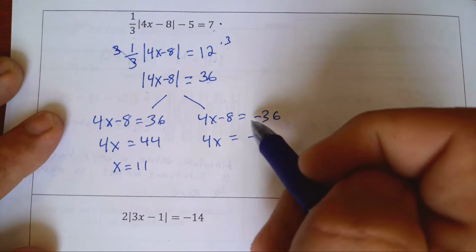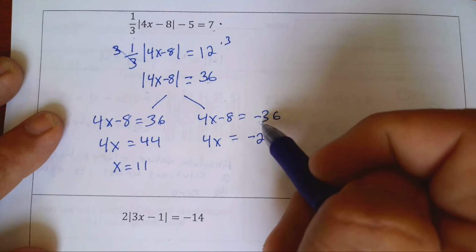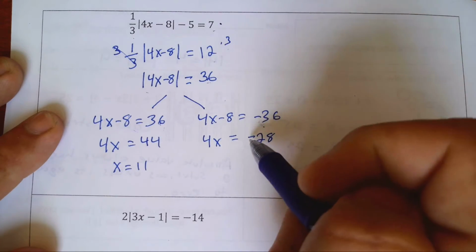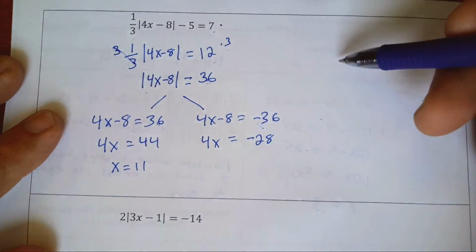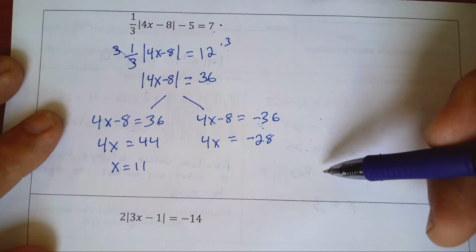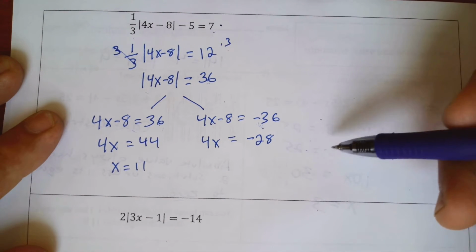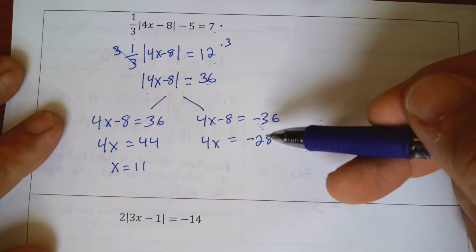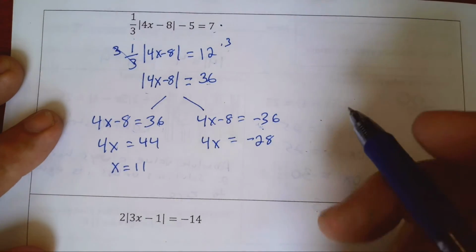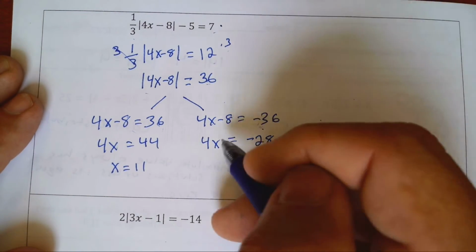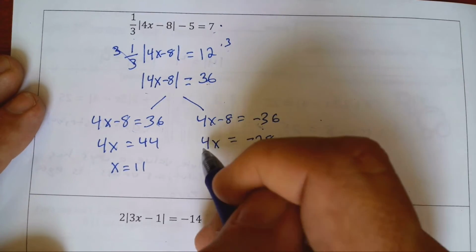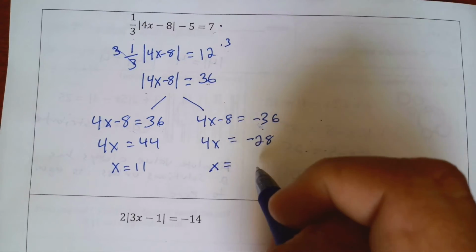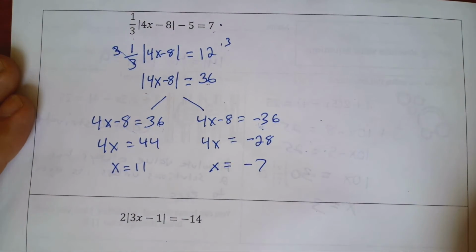It's like I'm adding 8 here, and it's almost like I'm subtracting 8 from 36, but I'm not, because think about the number line. You're just moving up the number line. Negative 36 is way down here. If I move up 8 spaces, it brings me to negative 28. Use a calculator for those if you have trouble with negative integers. Negative 28 divided by 4 is x equals negative 7.